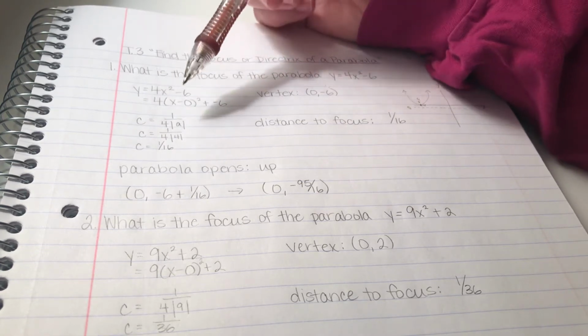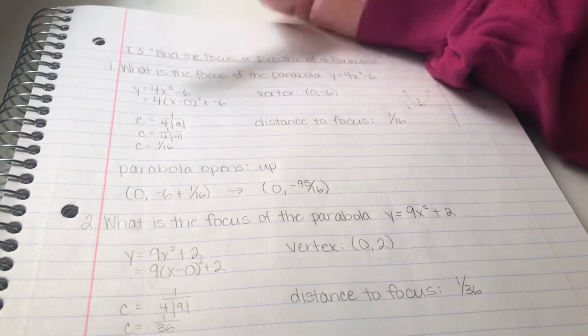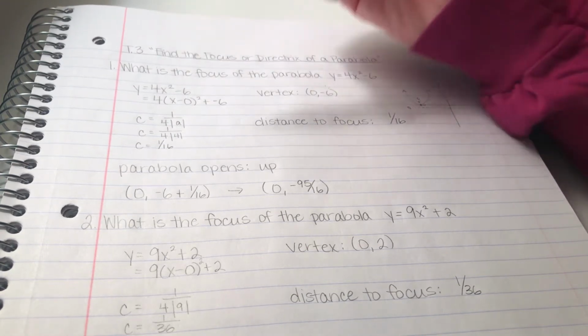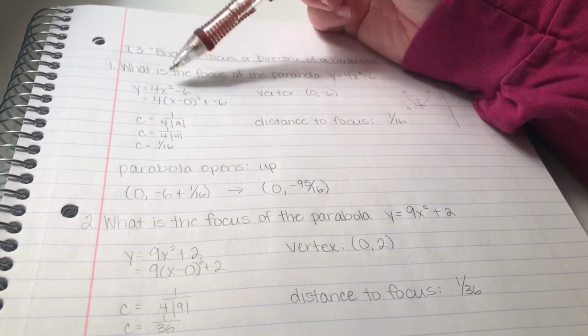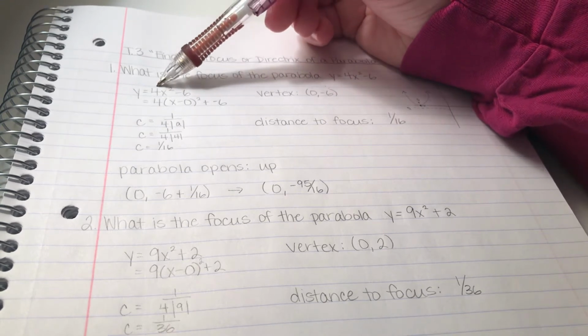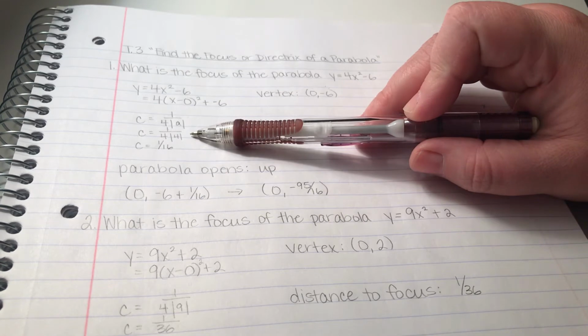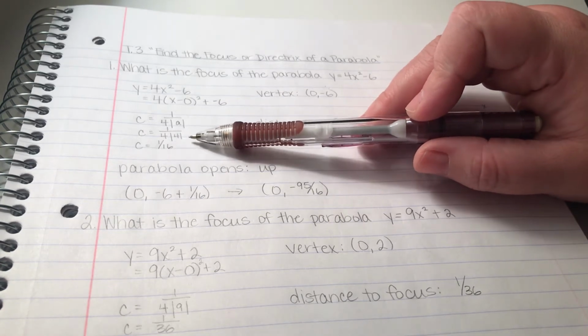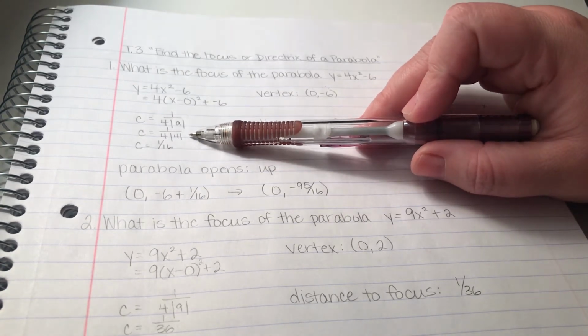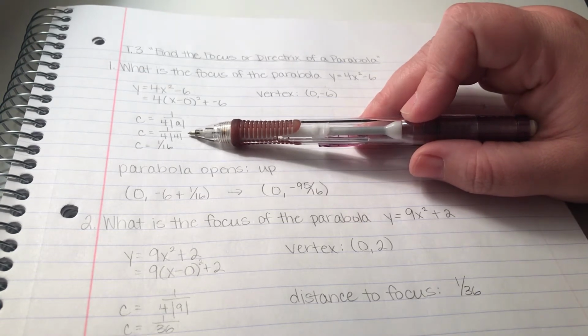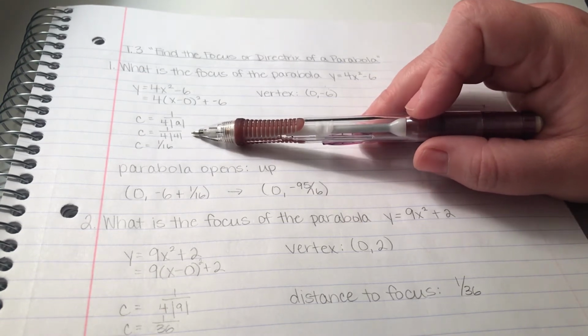It's a weird, funky math problem, but we can do this. Our a value is 4, so we can plug that in and rewrite it: c equals 1 divided by 4 times the absolute value of 4. The absolute value of any number is positive, so it's just 4 times 4.